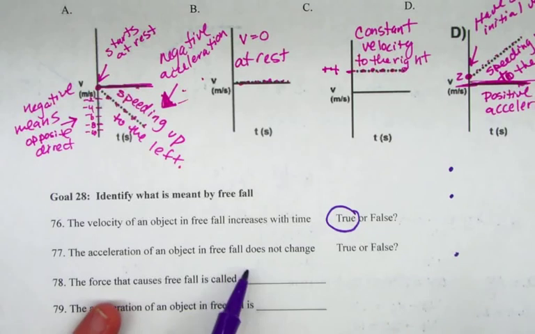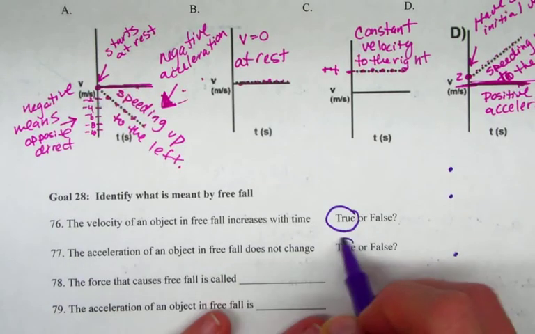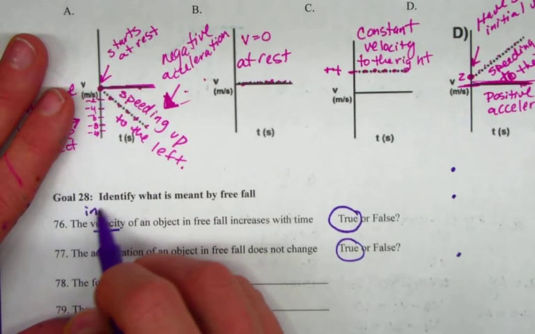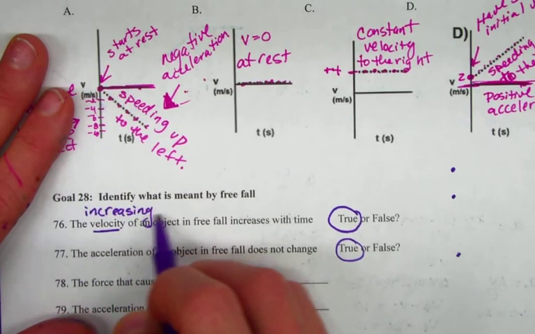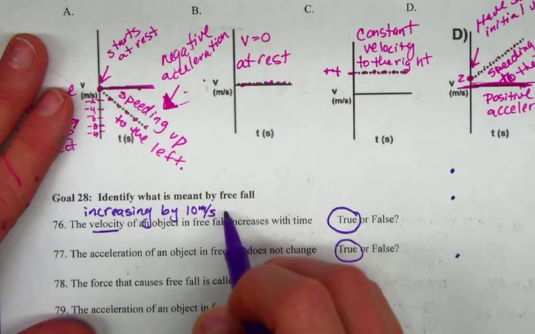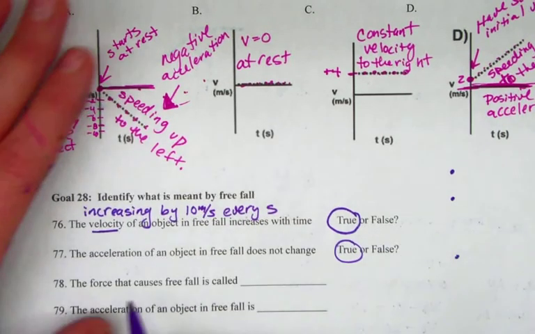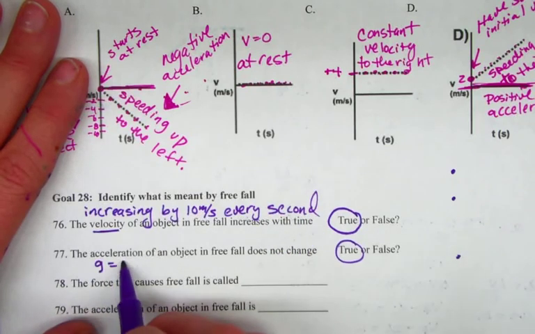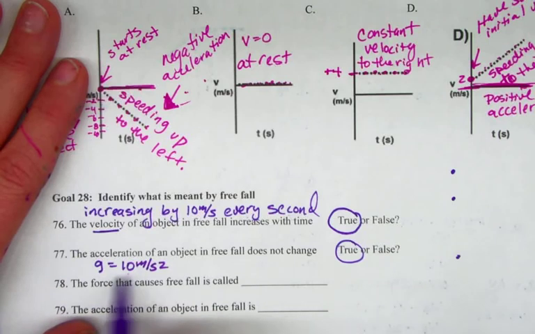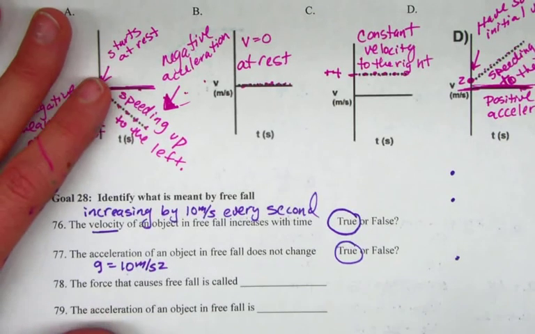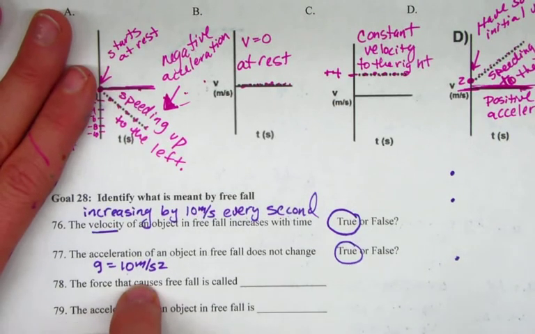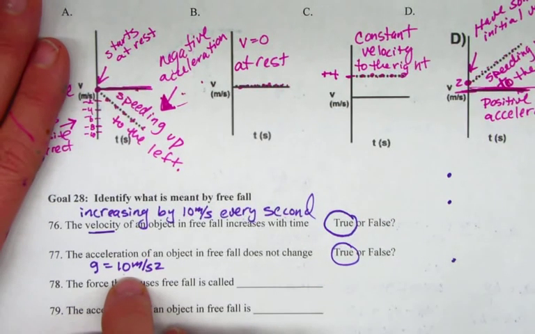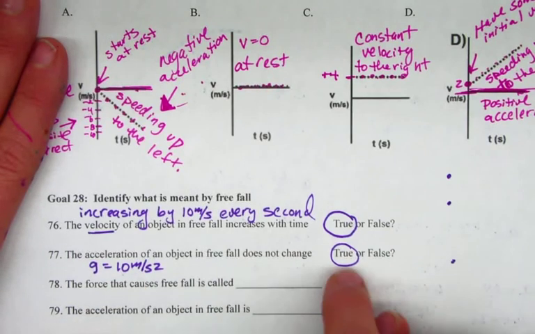The acceleration of an object in free fall does not change. That is also true. Velocity changes. It is increasing by 10 meters per second every second. The acceleration of an object is represented by g, and that's 10 meters per second squared, and that number does not change. You could have a different number if you were on a different planet or the moon. It might not be the number 10, but that number also would not change. So anything in free fall, the number is not going to change.